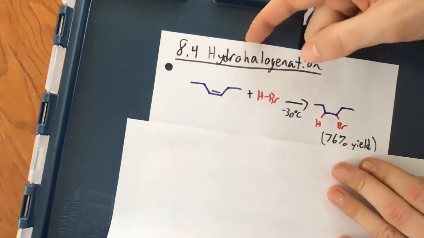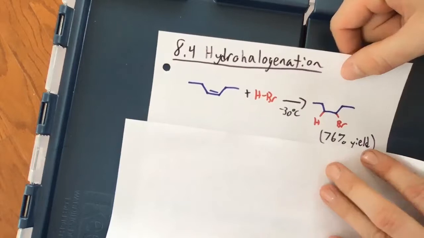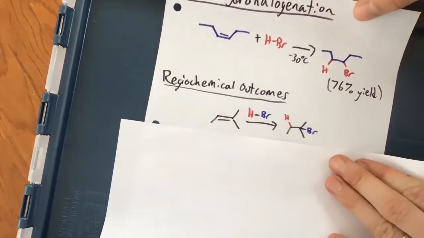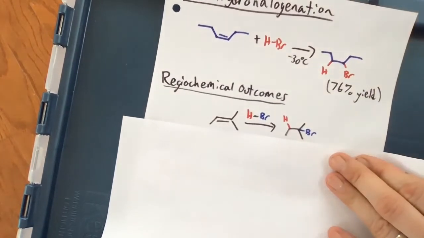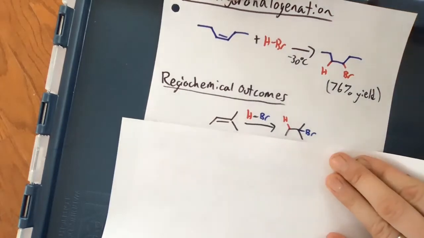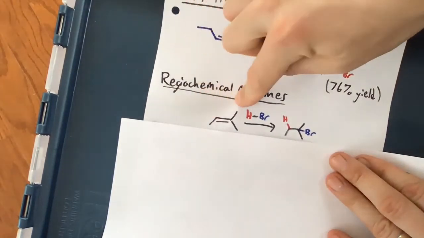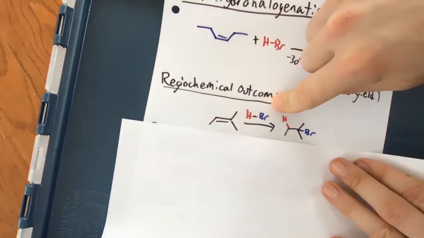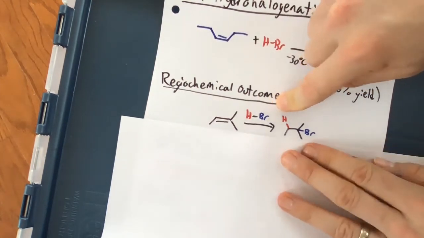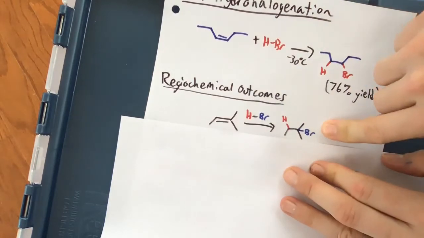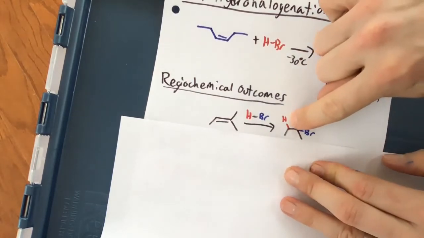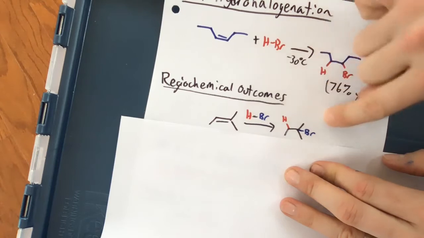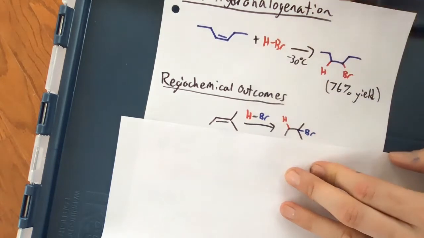What if we had to worry about the regiochemical outcomes of this reaction? Well, in that case, something interesting really happens. If you have this molecule here, and you add in HBr to it, you get hydrohalogenation that always happens in this manner. You have the H that always ends up here, and the bromine that always ends up here.